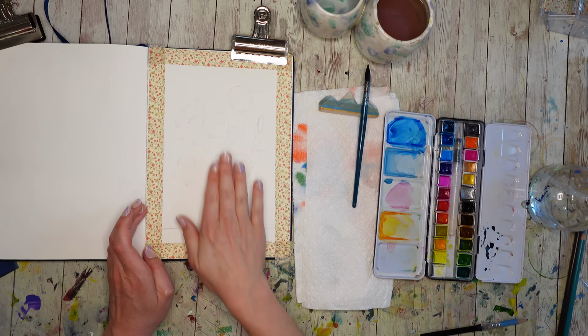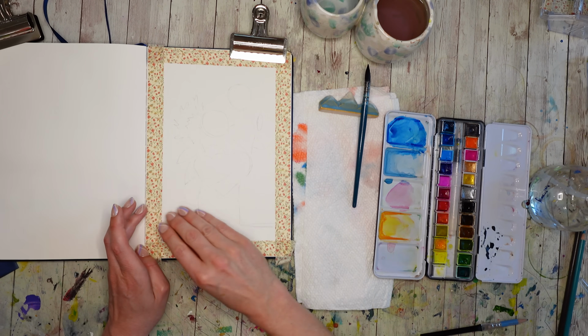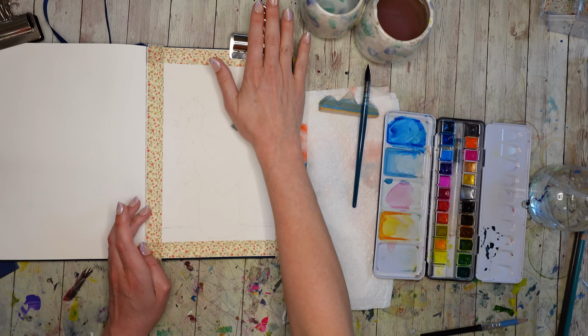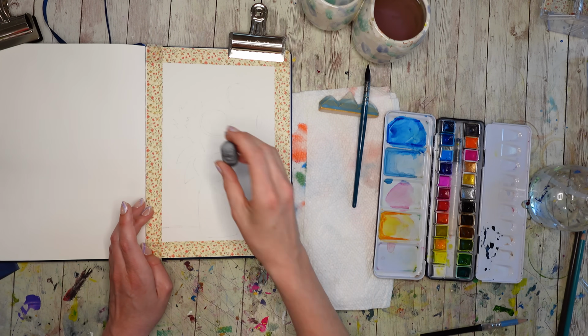Mine will show through at the very end, and I personally don't mind that very much, partially because you guys need to be able to still see to some degree what I'm doing, but also I don't mind pencil lines. You might have a different opinion on that, and that's totally fine.